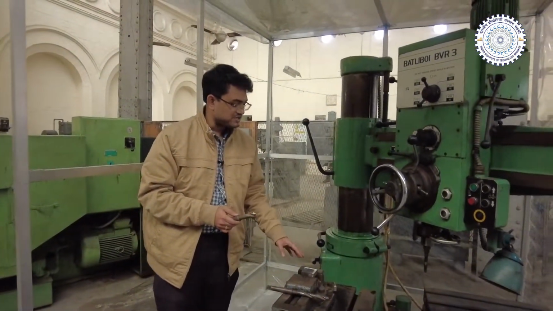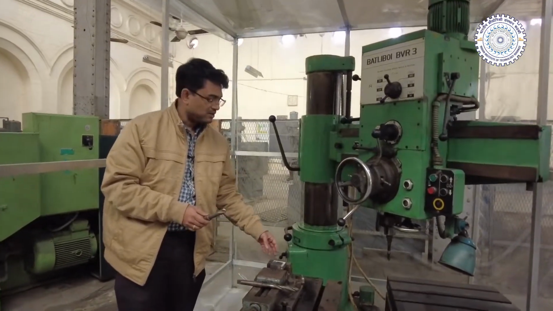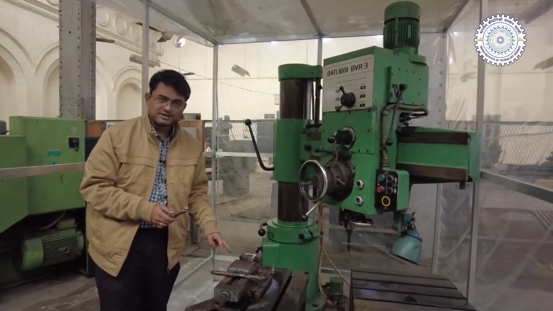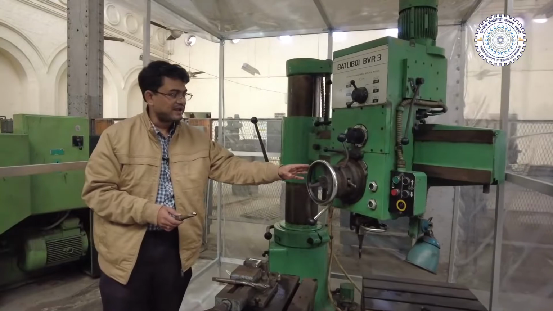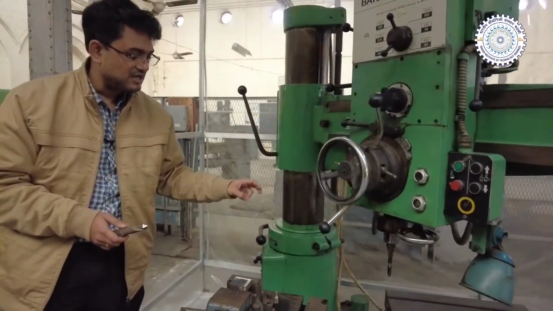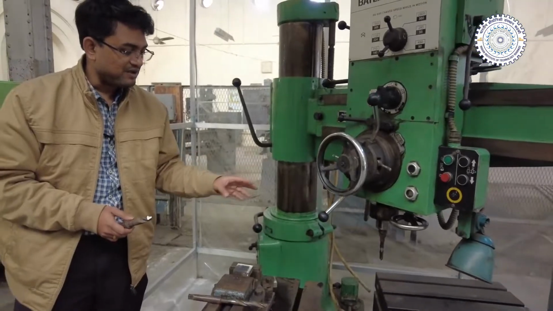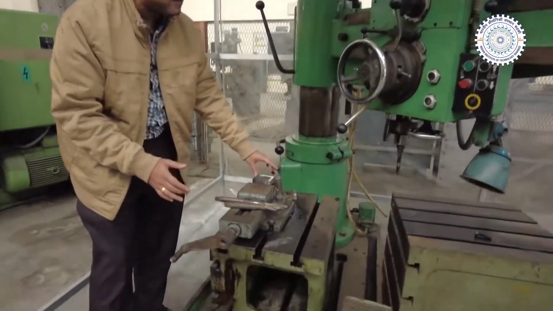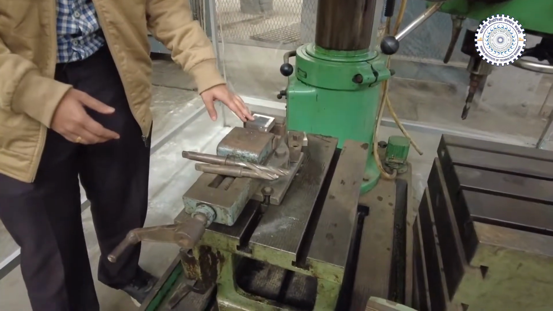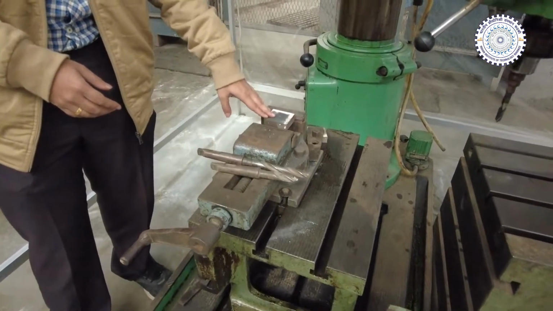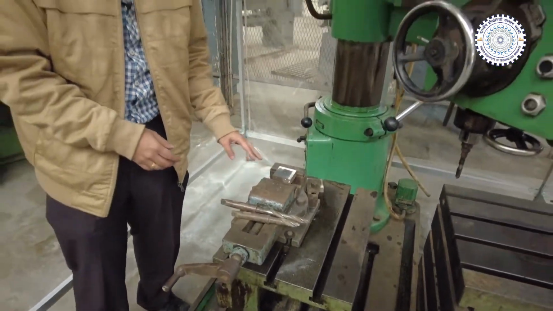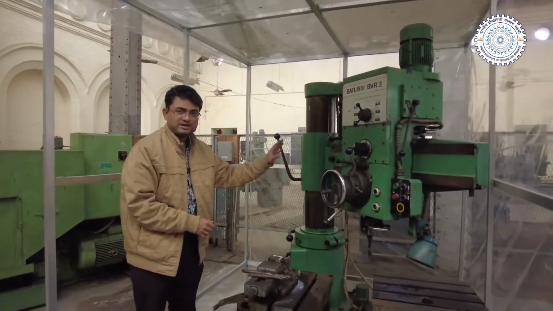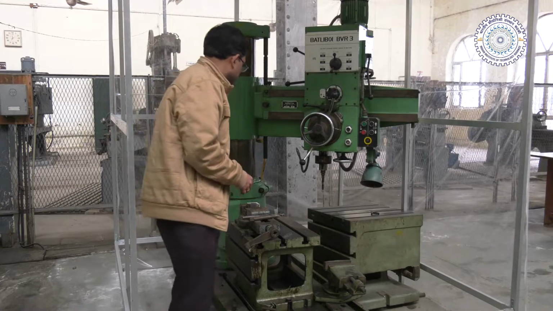Now we will see the operation using both drills together, which will help create a 19 mm hole in this workpiece. As we said, because it is a radial drilling machine, we can adjust the location and periphery of drilling to any position. This is a job holding device through which all the degrees of freedom of the workpiece are arrested, so it remains static while we apply the forces of the drilling operation. Now we will see the operations.